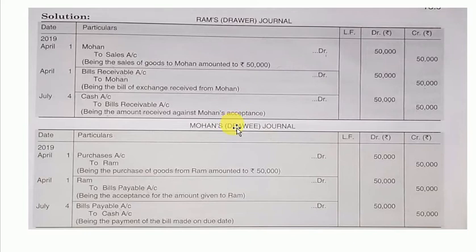And as you read the question, line by line you write entries which connect to both the drawer and drawee with that particular line. So if you remember the question, the goods were sold by Ram. So Ram will pass the entry for selling the goods. April 1, 2019, the entry for goods sold: Mohan account debit to sales account. I repeat, Mohan account debit to sales account, being the goods sold by Ram on credit. And the amount is 50,000. So we have the amount debit and credit 50,000.